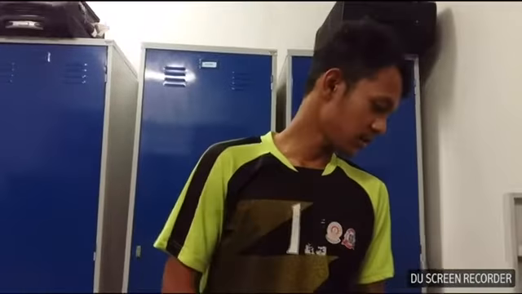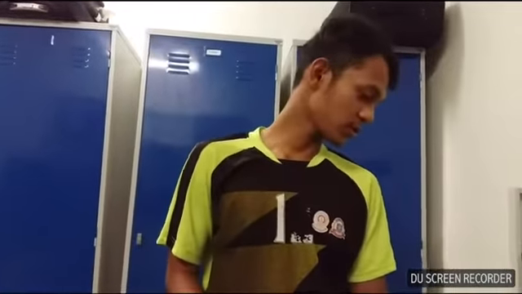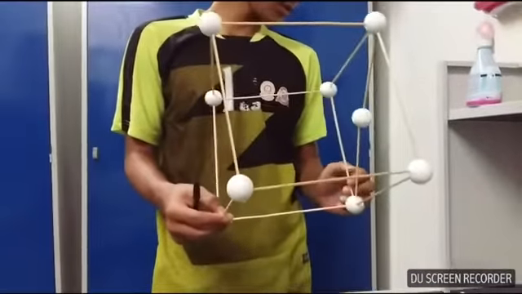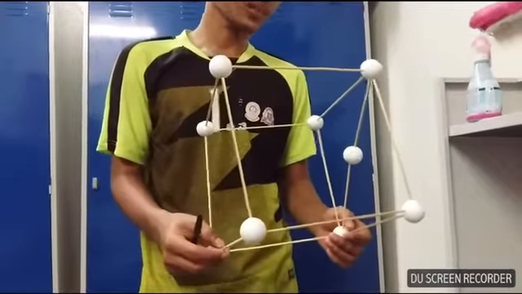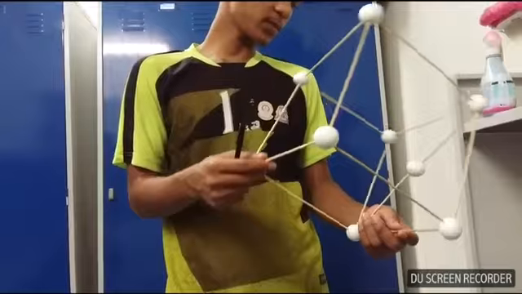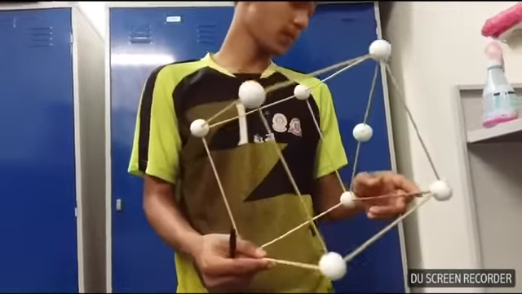Assalamualaikum warahmatullahi wabarakatuh. Commonly there are four Bravais lattice structures, and I will show you one of them, which is FCC. For your knowledge, FCC has a lattice point on each face of the cube that gives exactly 1/2 contribution, and it has a total of 4 lattice points per unit cell, with a coordination number of 12.